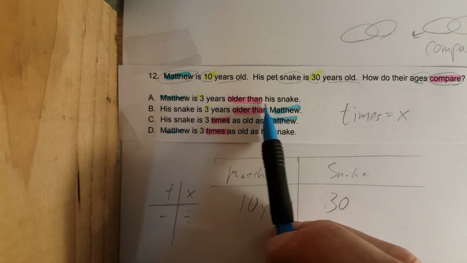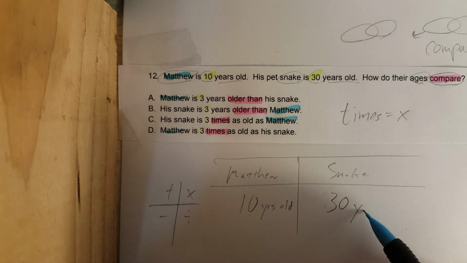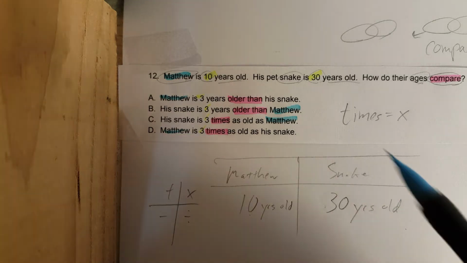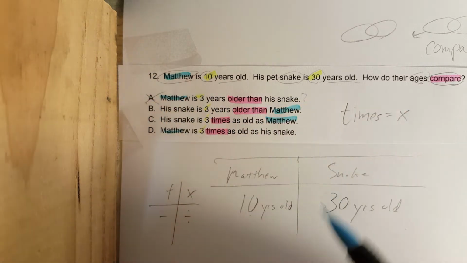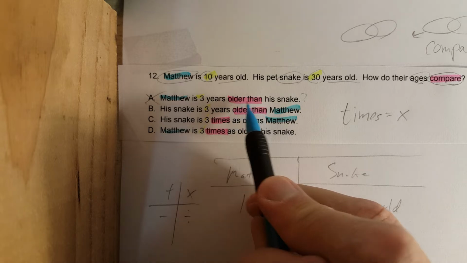Matthew is 3 years older than his snake. Well, Matthew is 10. The snake is 30 years old. That does not make sense. Matthew is younger. 10 is less than 30. No way is it older than.